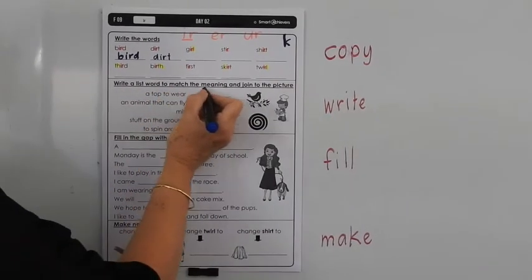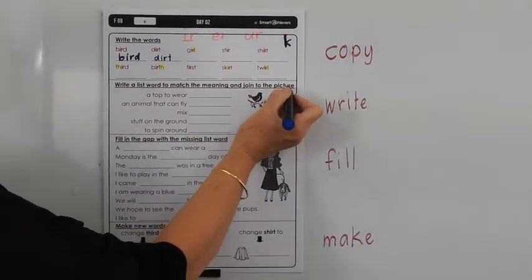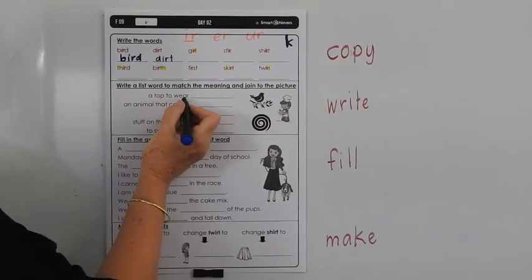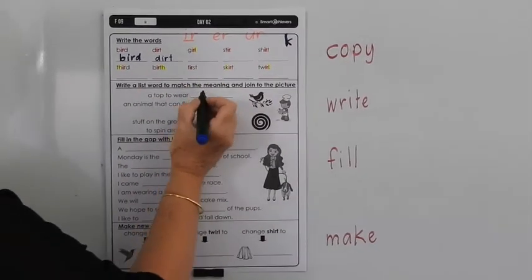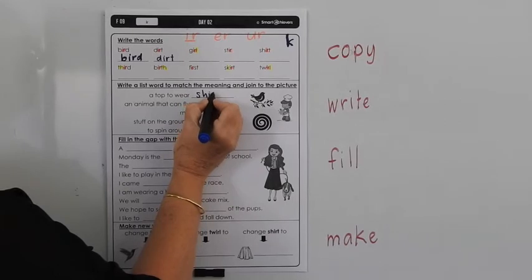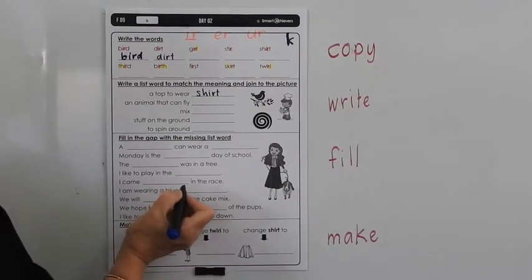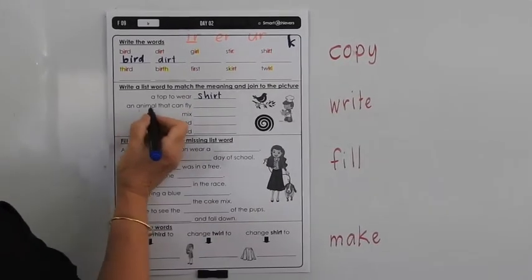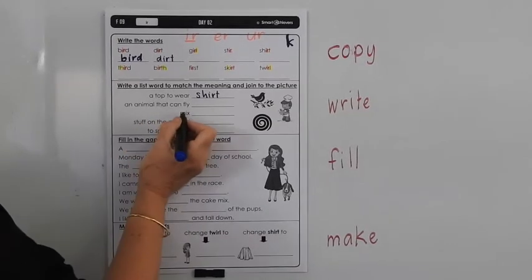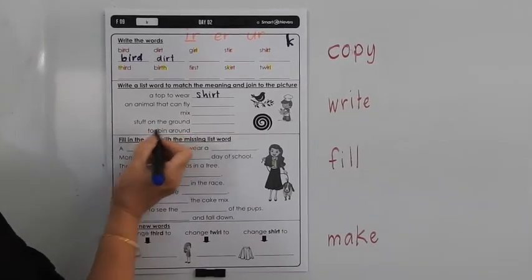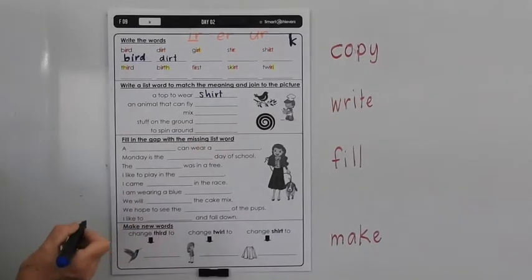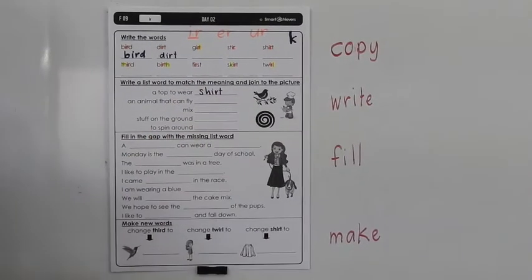Write a list word to match the meaning and join to the picture. A top to wear would be a shirt. So you write the word there. And an animal that can fly, mix, stuff on the ground to spin around. So you can write down the missing word for all of those.